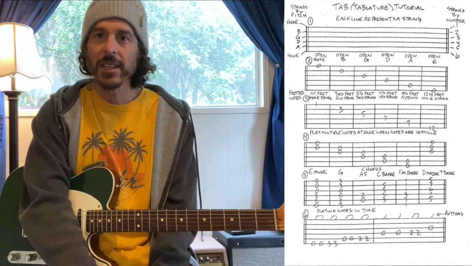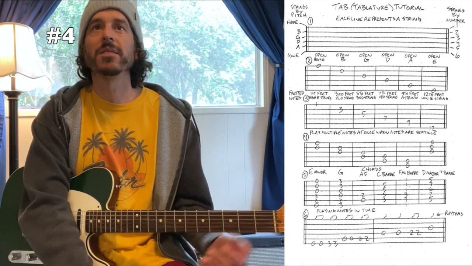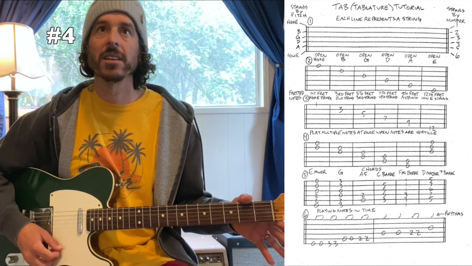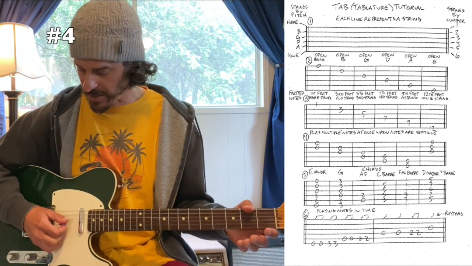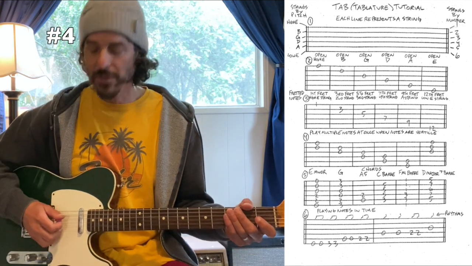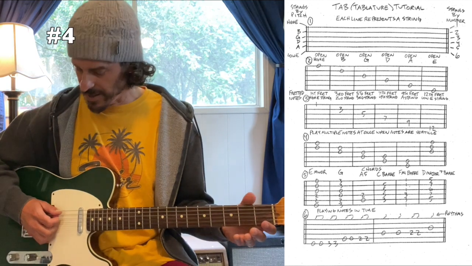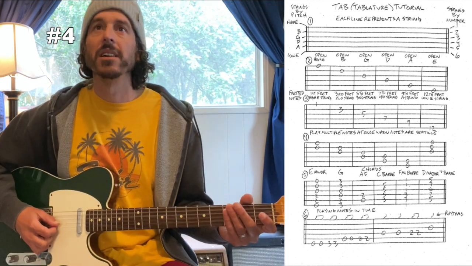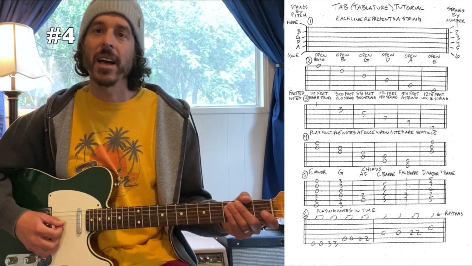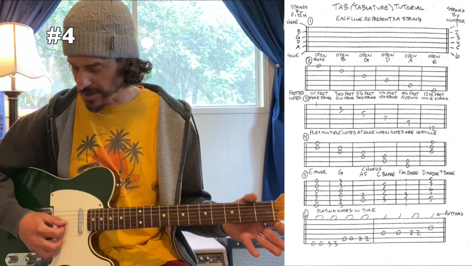Okay, for number 4, once we start playing multiple notes at the same time, you're going to see the notes stacked. So the first one is going to be your open 2nd and 1st string together. Next one's the open 3rd and 2nd string together. Next one's the open 4th and 3rd string. Then the open 5th and 4th string. Then the open 6th and 5th string. And the last one's going to be the first 3 strings all together, so the 1st, 2nd, and 3rd string.